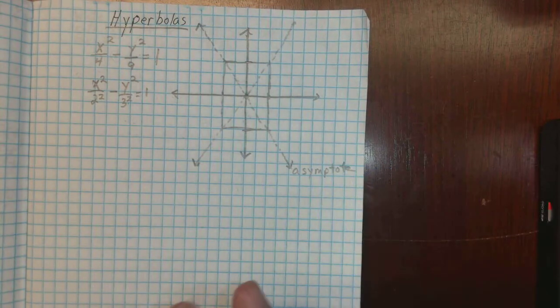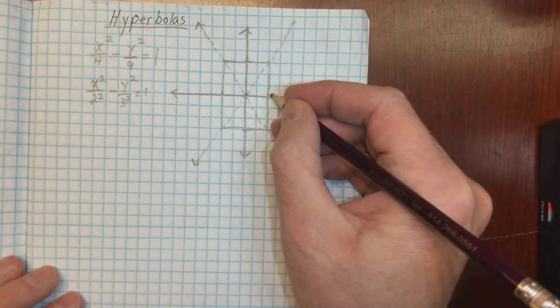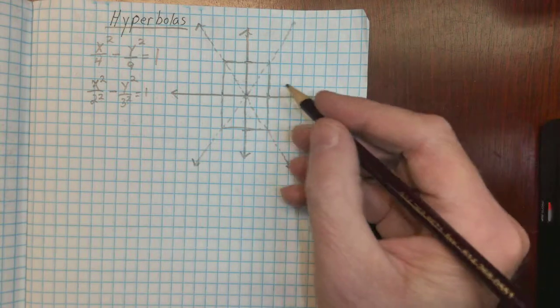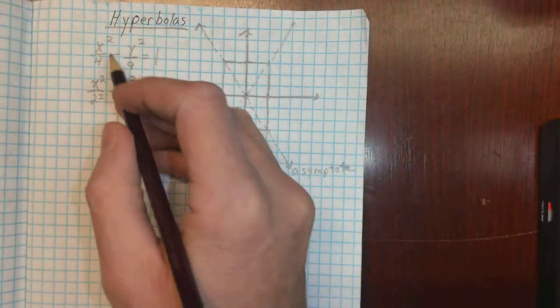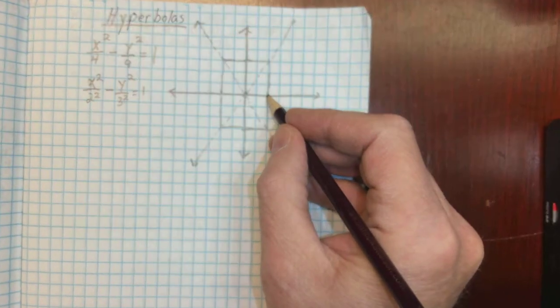And now I have the vertices that I want to draw for each of the curves. One vertex, and if x is first, it's going to be along the x, the horizontal part of it.